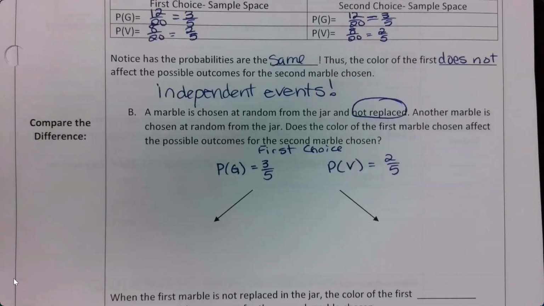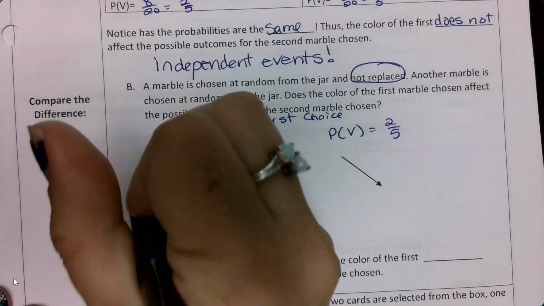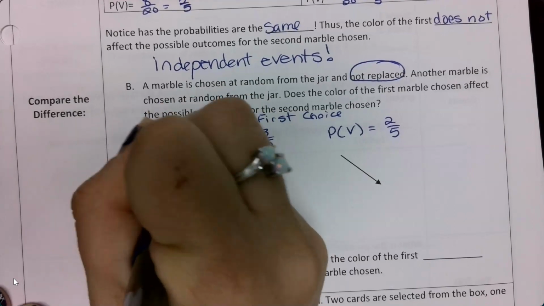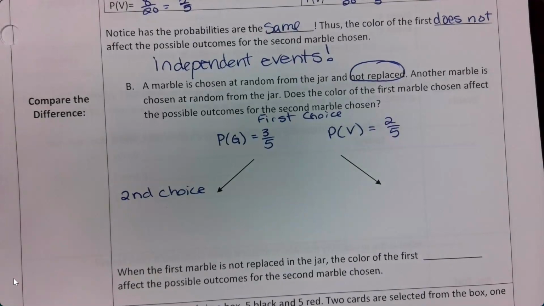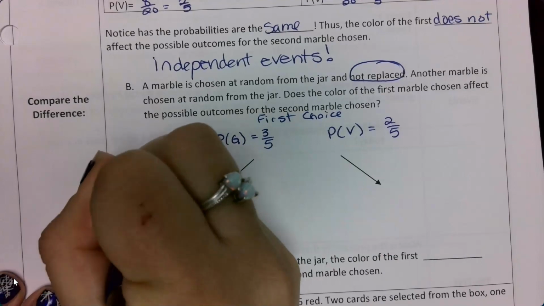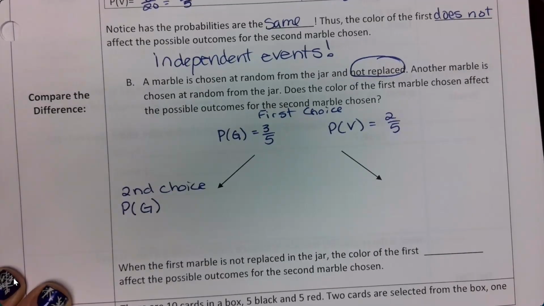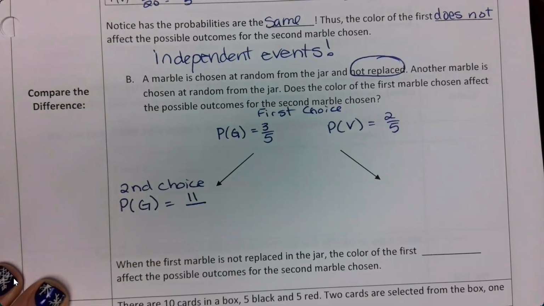So then I'm going to use a flow chart to help me get my events here. If my first choice was green, what is my probability of getting another green out of there? So I've taken one marble out and I've put it off to the side. How many green marbles are left? 11 out of how many total marbles are left?